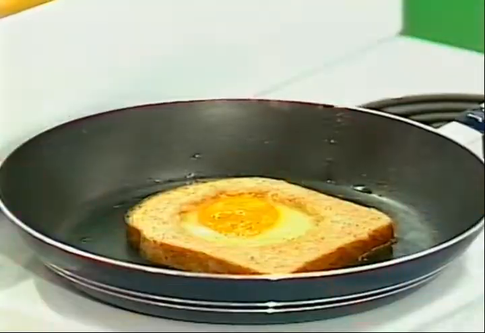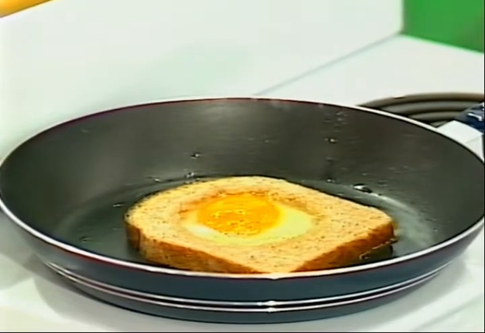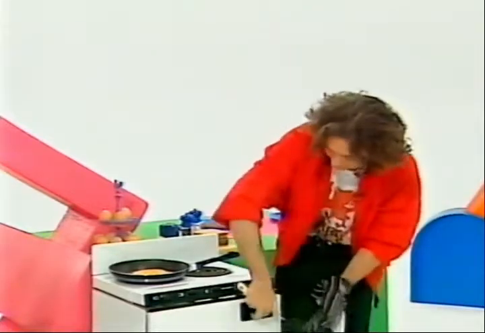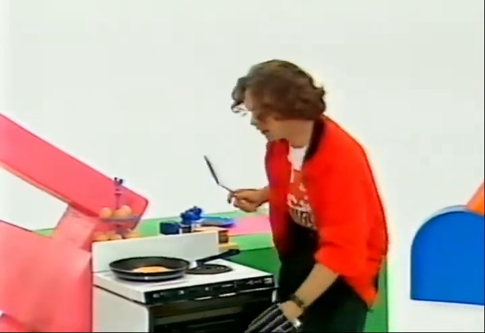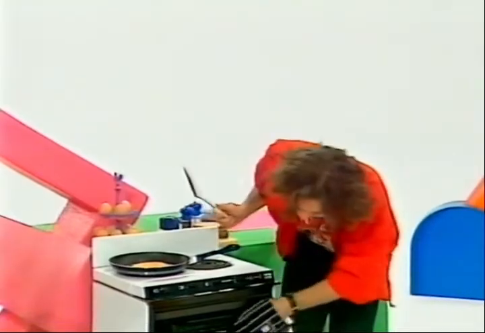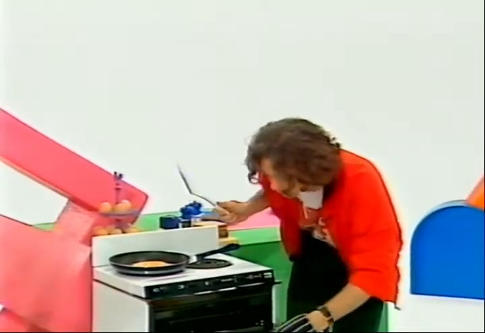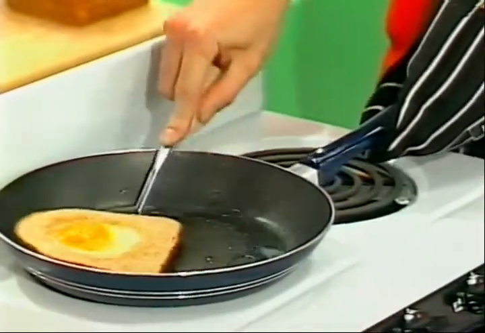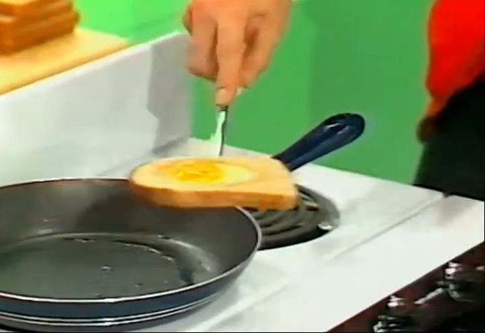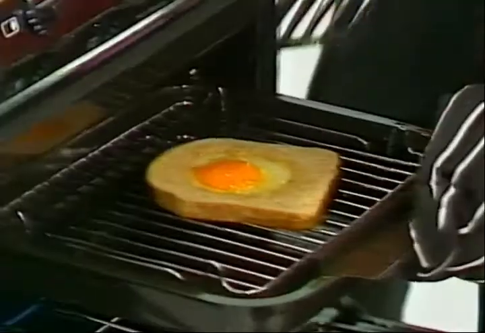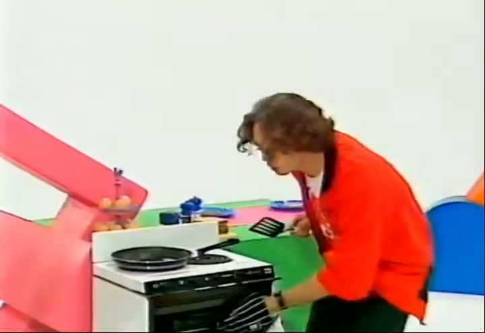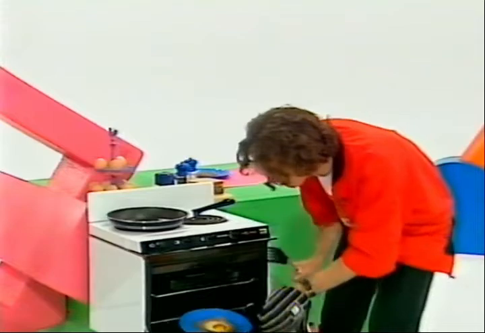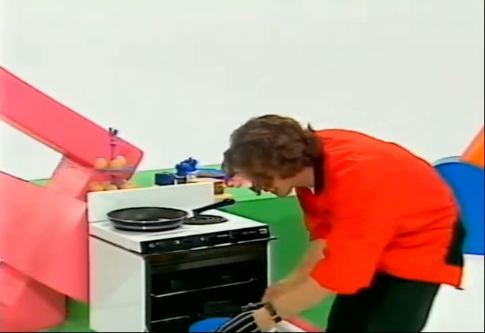Why not? The egg will cook most of the way through, so what you need to do is to remove the egg in bread, or egg in toast, I should say, from the pan very carefully and put it on a grill. Now then, here we go, very carefully, underneath, and straight onto the grill. Now, after a few minutes in the grill, it will be cooked on top as well as right the way through. And in the grand tradition of television cooking, here's one that I cooked earlier.